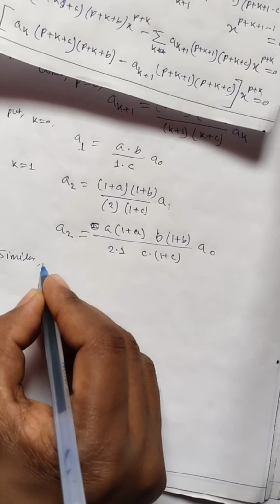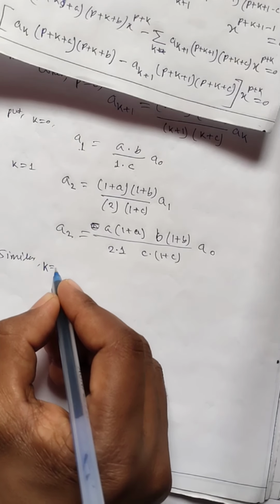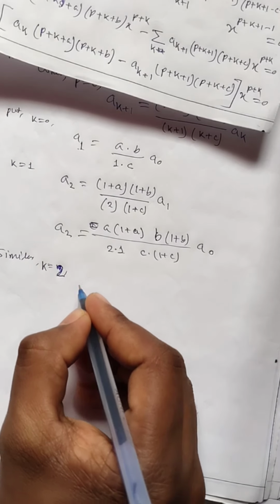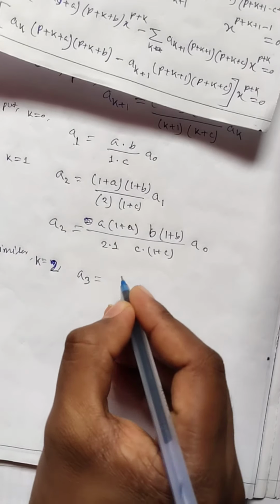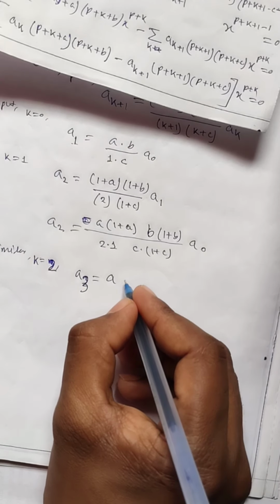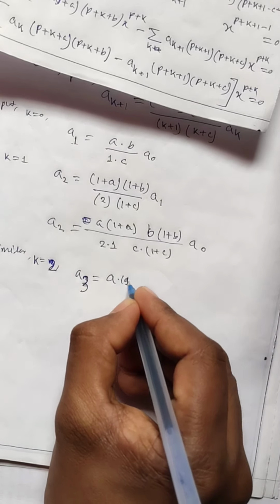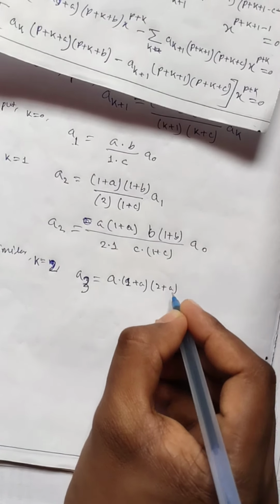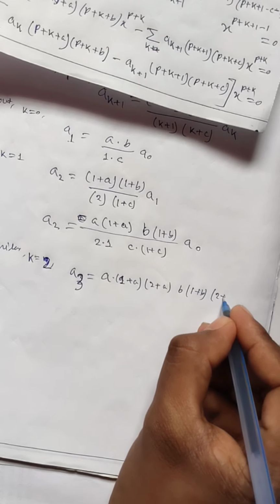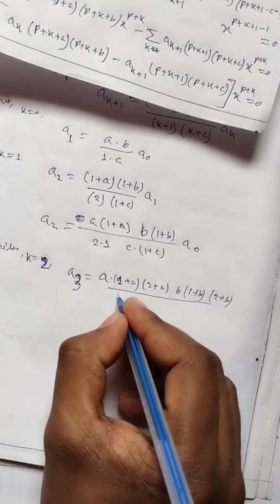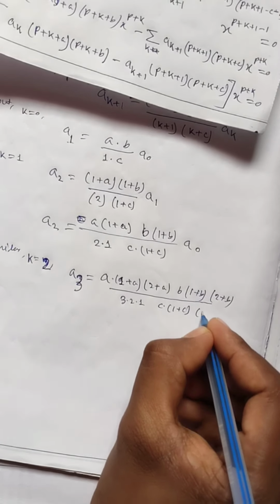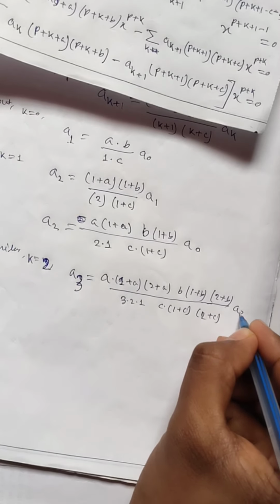Similarly, if we put k equal to 2, then we get a3. a3 will be a(1+a)(2+a), b(1+b)(2+b) divided by 3·2·1, c(1+c)(2+c), and here we get a0.